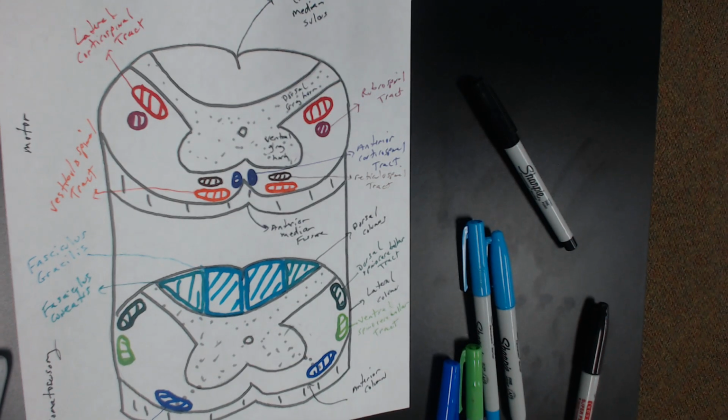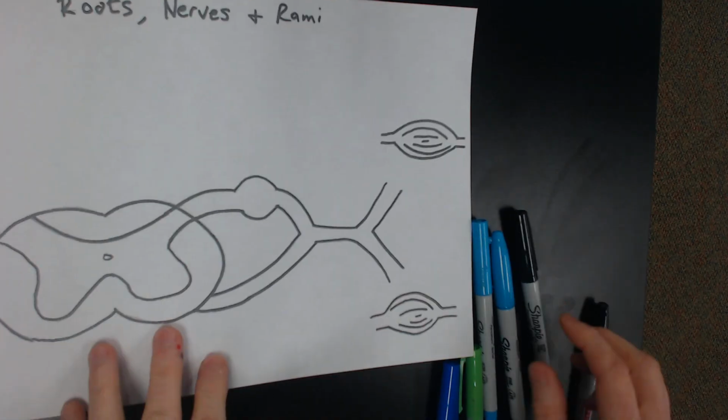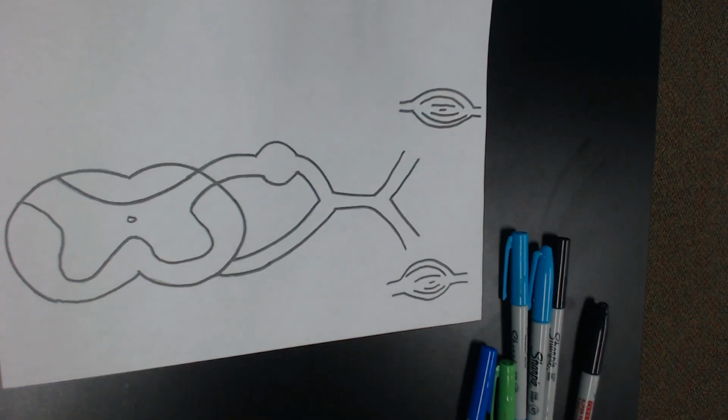Okay, let's move on to roots, nerves, and rami. This is a simple one. Have you guys covered any of this? Roots, nerves, and rami yet? We talked about what a rami is. Okay. Spinal nerves and rami. Well, we're going to see if we can add a little bit to that.